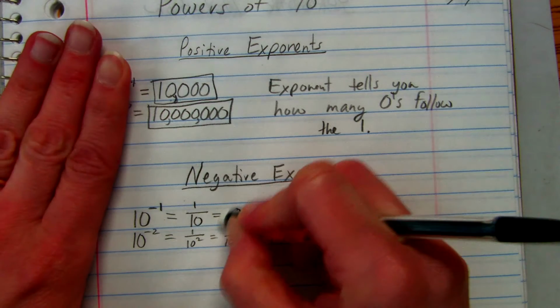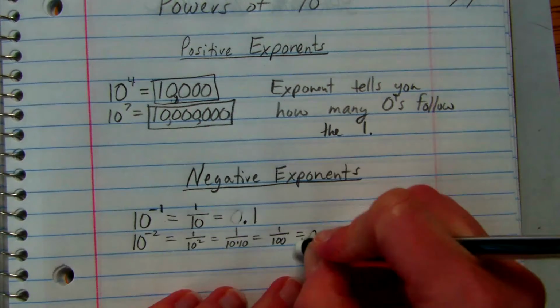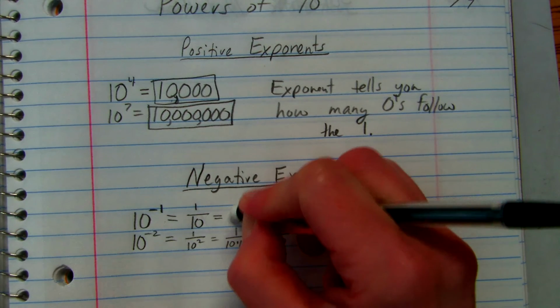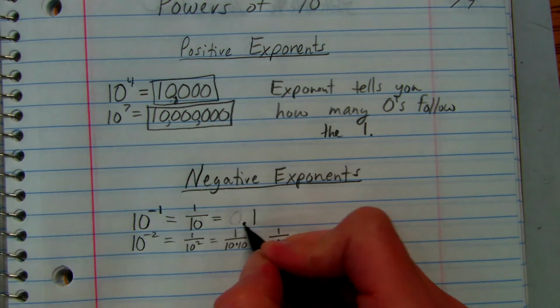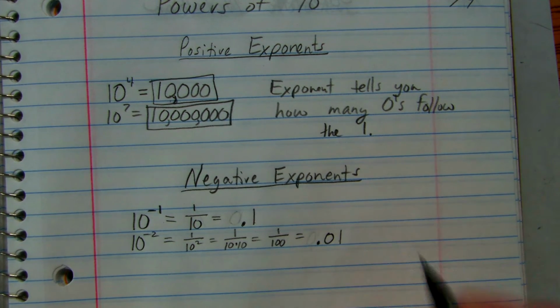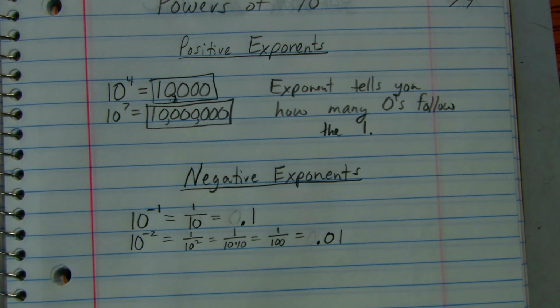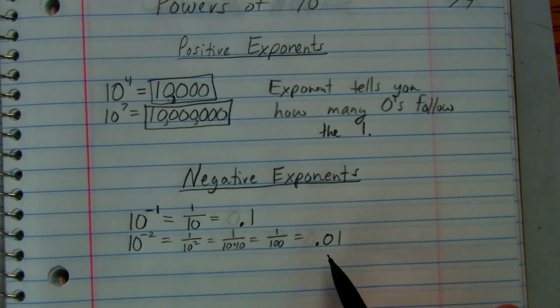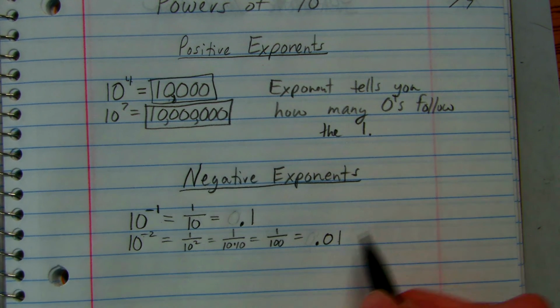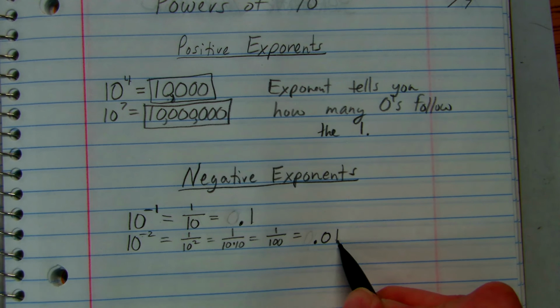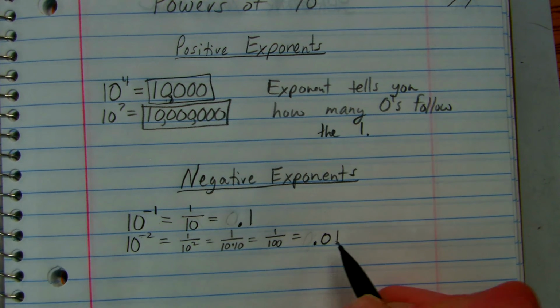Actually, you know what I'm going to do? I like to have the 0 over here in the 1's place, but I'm actually going to leave that off. So this is 0.1, 0.01, because sometimes that extra digit does confuse people. So notice if my power is negative 2, I have 2 decimal places, and the 1 is in the 2nd place, 0 is in the 1st place.